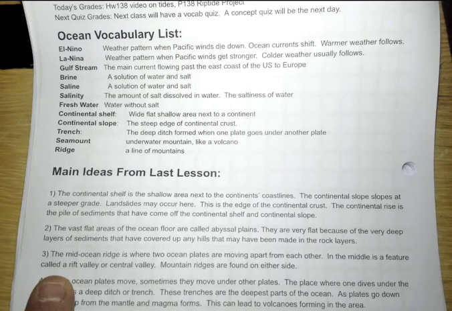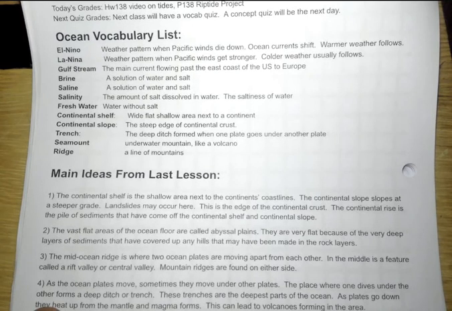Please put away your food. Number 4. Let's see here. Mr. Connor? Okay. Daryl? Please put away your food. Thank you.